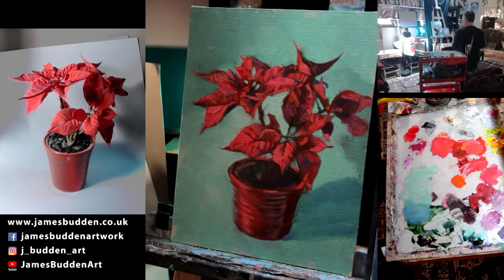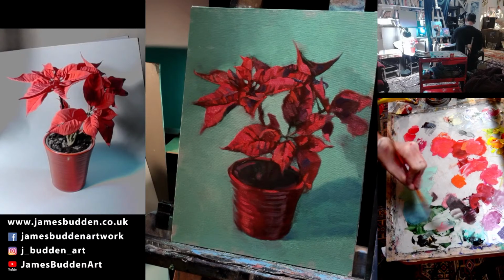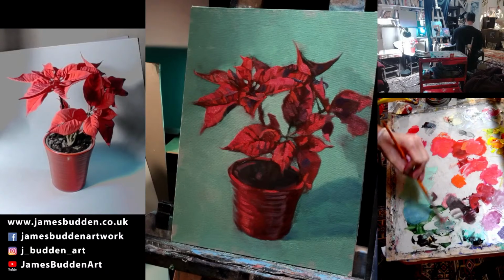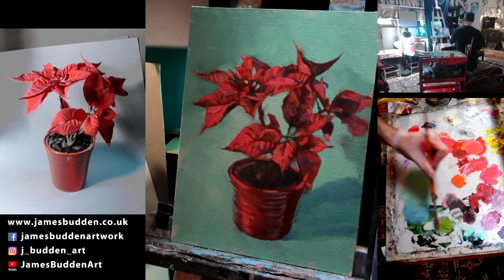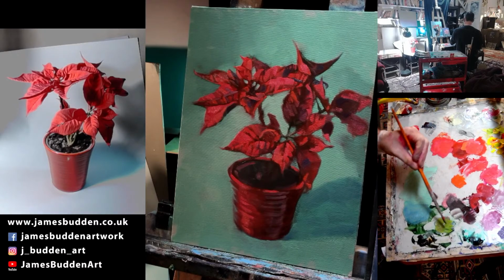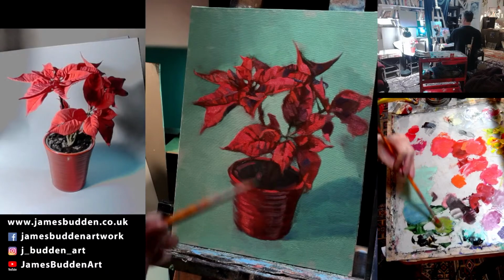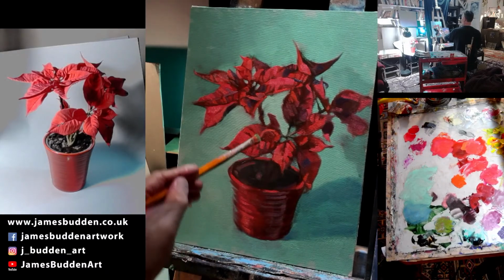Okay, so it's going to be fiddling if I carry on. So the next thing I'm going to do is got a few lighter greens. I'm going to have some yellow in them. Where are they going to go?